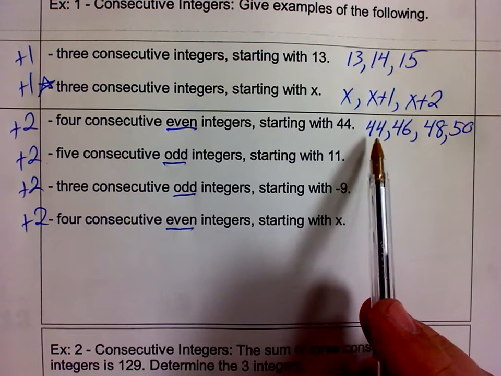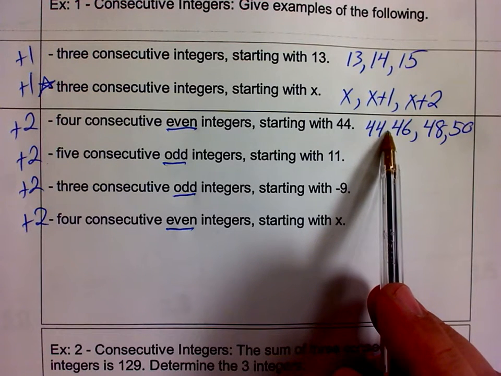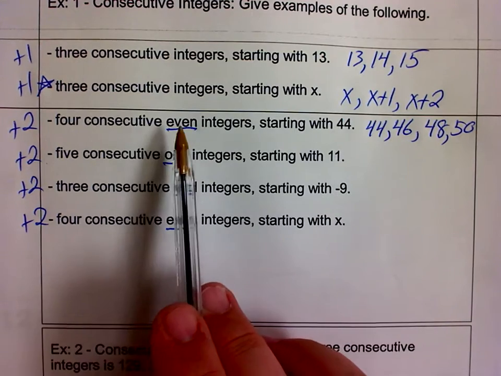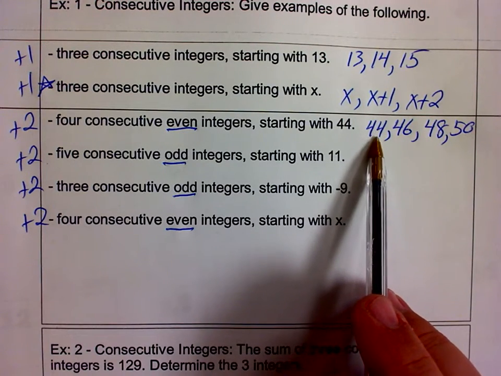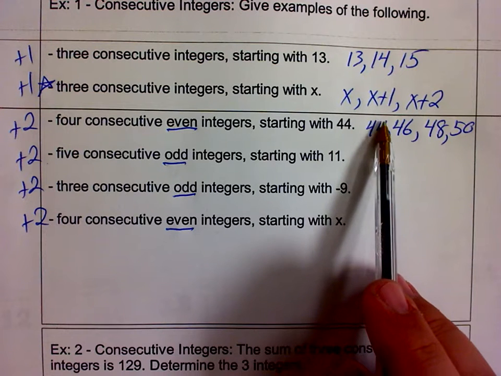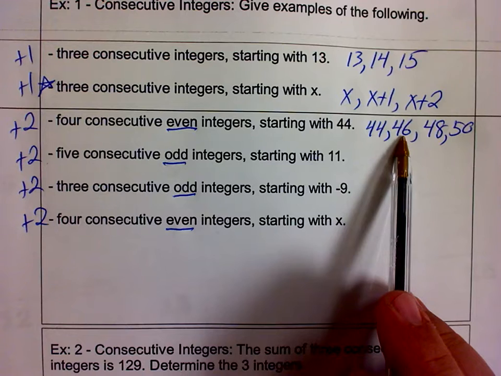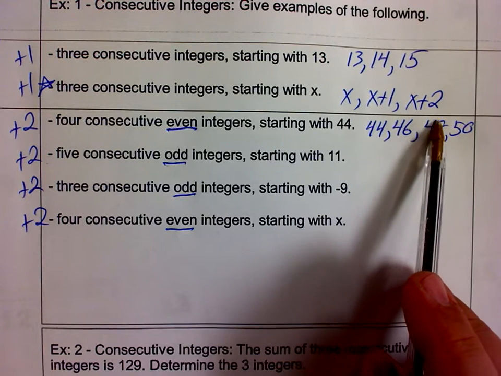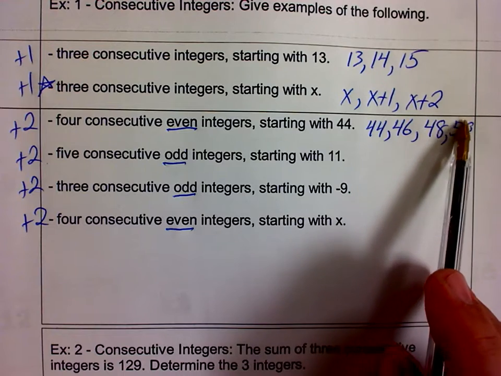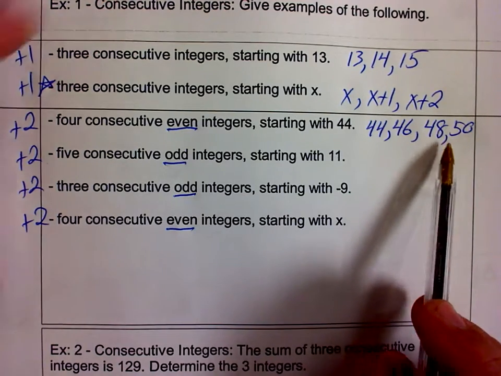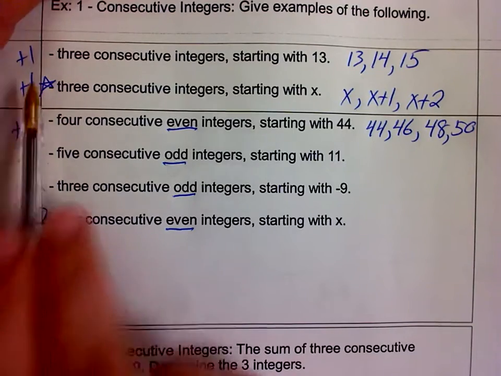Now, the reason why we add 2 is because we have 45 in between here, and yes, that is an integer, but it's not an even integer. So in order to list the even integers here, we have to add 2. That adding 2 will skip over the 45 in the middle and go directly to the 46. Adding 2 to this one will skip over the 47 to get to the 48, and then adding 2 to this one will skip over the 49 to get to the 50. So once again, when we see even or odd in these problems, we're adding 2 each time instead of adding 1.